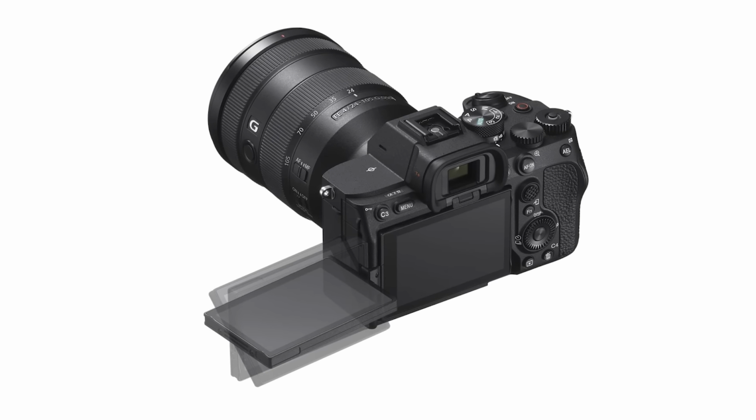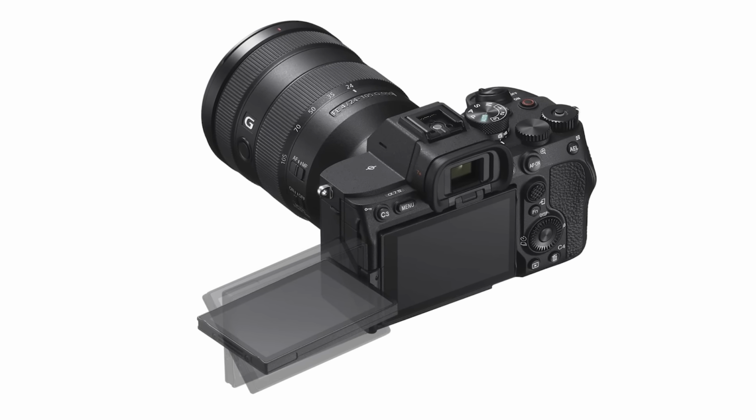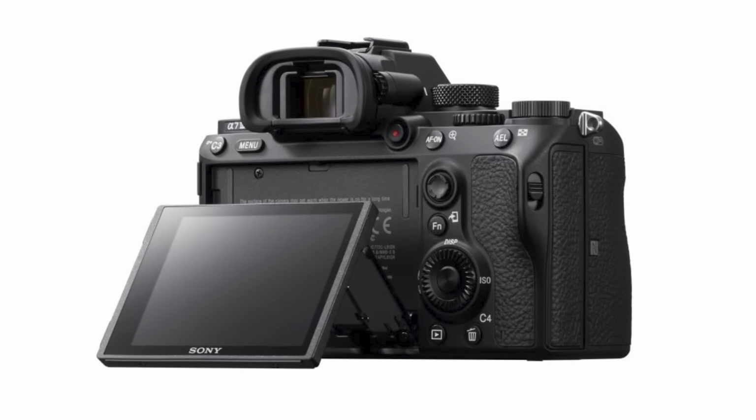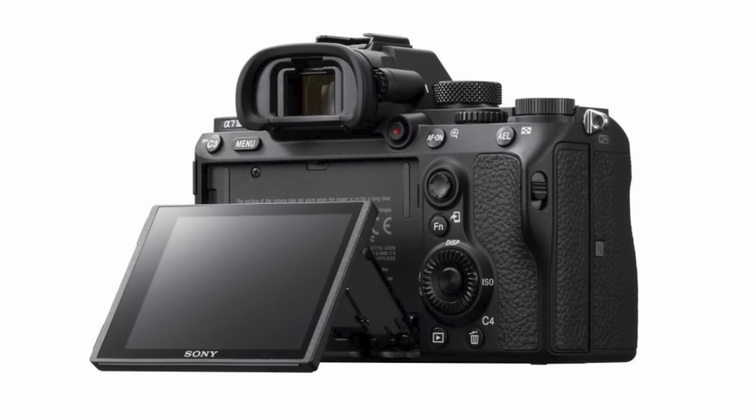Another thing I will mention is that both the A7 IV and A7S III have the fully articulating screen, which is a nice feature to have for real estate photography. You want some sort of movable screen to see the shots that you're taking, especially with the tripod down low or high or whatever. It just makes things so much easier. The A7 III does not have a fully articulating screen, but it does have a tiltable screen, which does the job. It's just not quite as versatile. By the way, the A7 IV price tag is about $2,500.